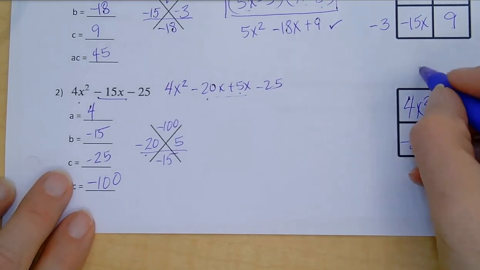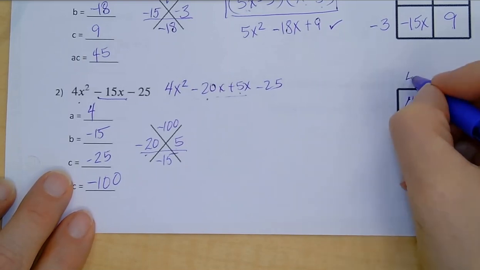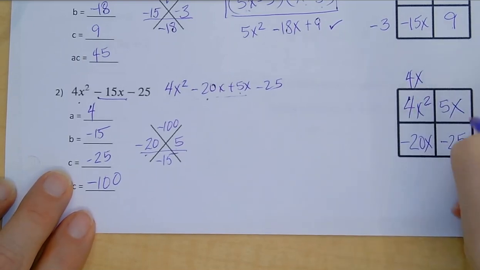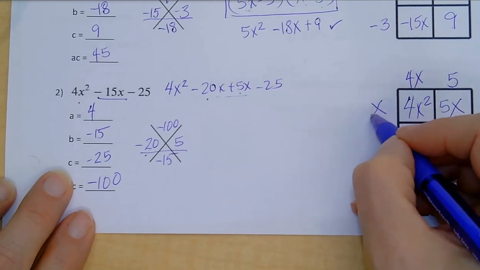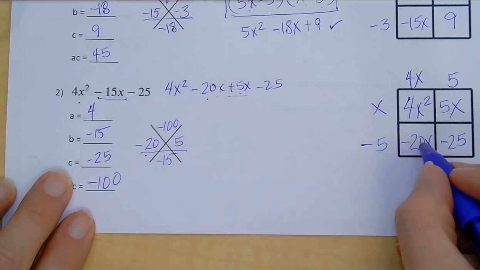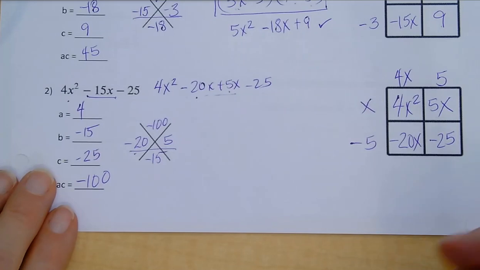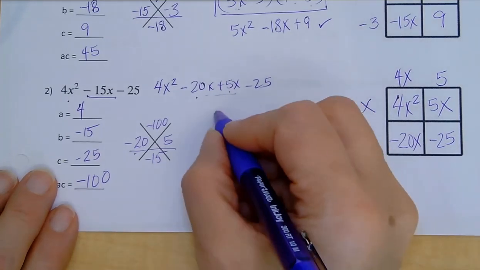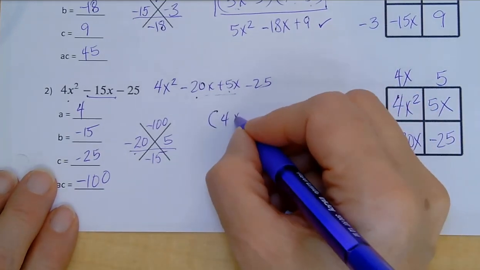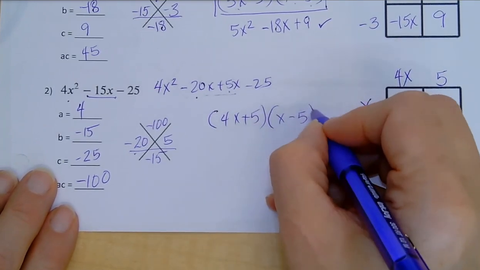There you go. Looking down, this is a positive, so I'm going to pull 4x here. Looking down, I can take 5. Left to right, the only thing I can get out of both of those is an x. Left to right looks like I can take negative 5. Remember, I'm touching a negative box. A negative number in the box that I'm touching means that I have to have a negative outside. So I believe my answer is 4x plus 5 times x minus 5.